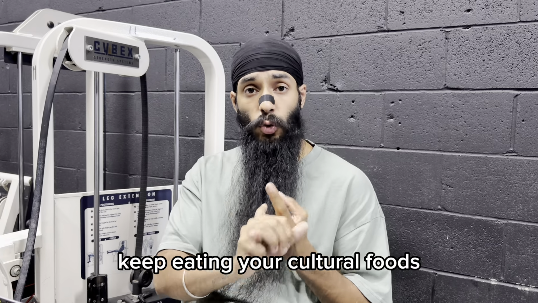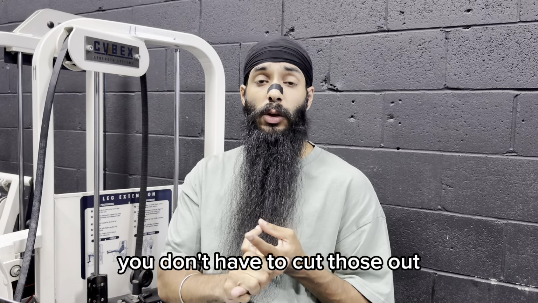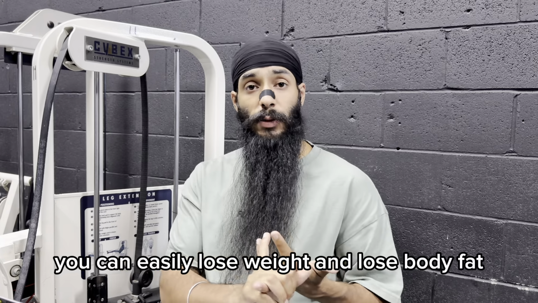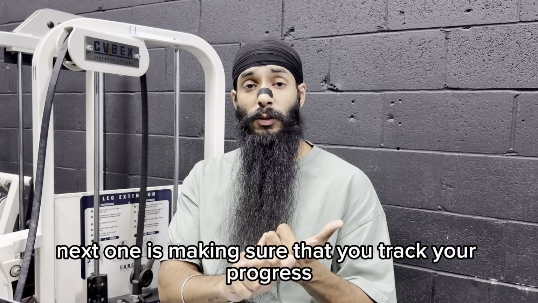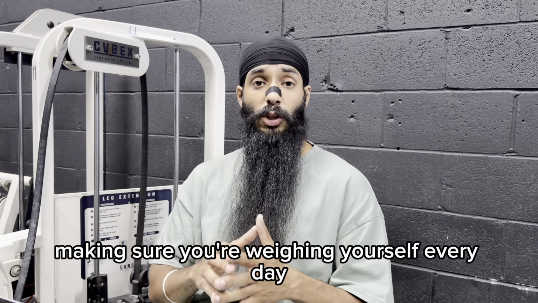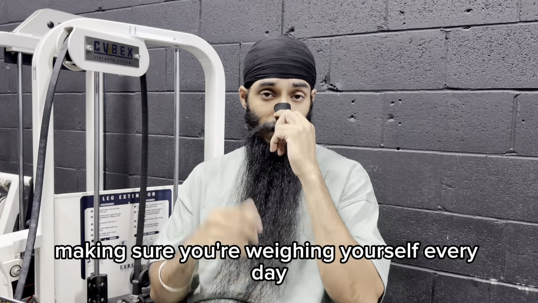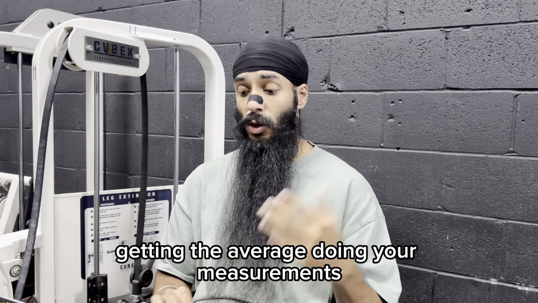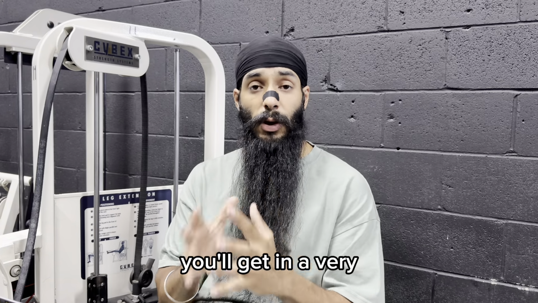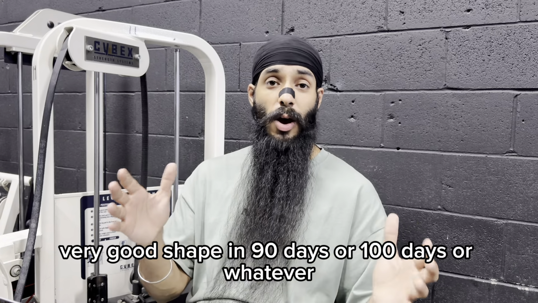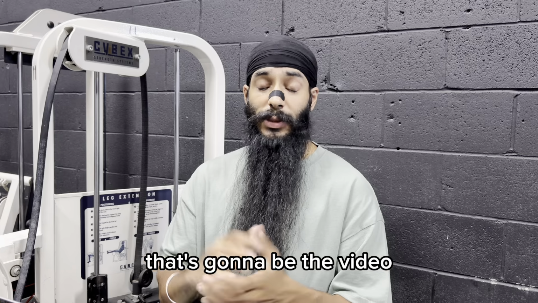Keep eating your cultural foods. You don't have to cut those out. You can easily lose weight and lose body fat while doing that. Next one is making sure that you track your progress, right? So having a clear goal, making sure you're weighing yourself every day, getting the average, doing your measurements, doing progress pictures. And if you do all that, you'll get in very, very good shape in 90 days or 100 days or whatever. But that's gonna be the video.